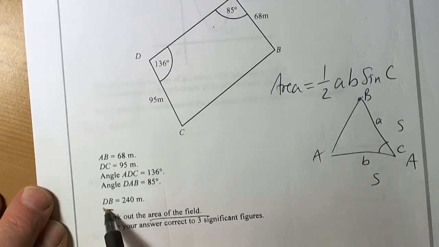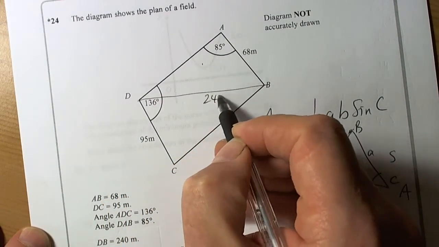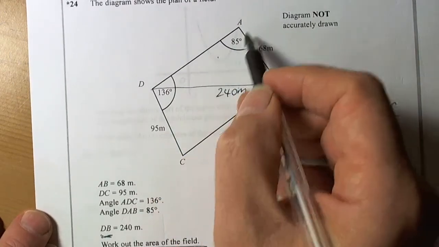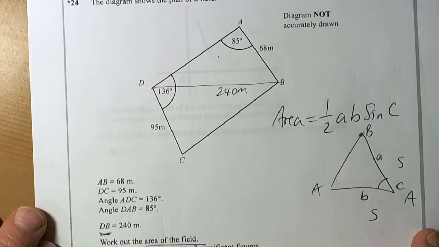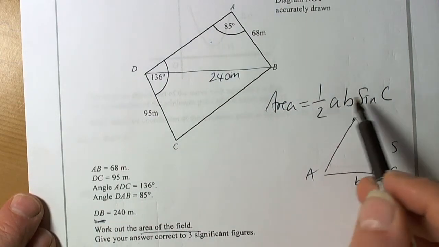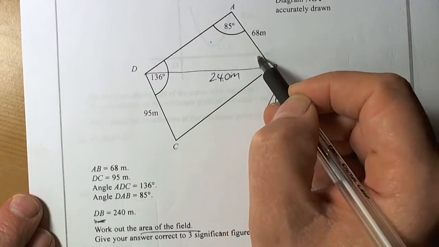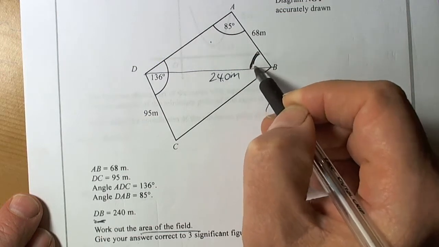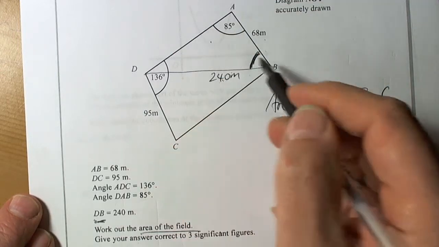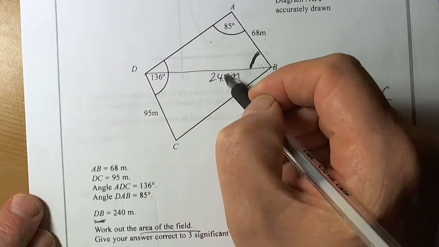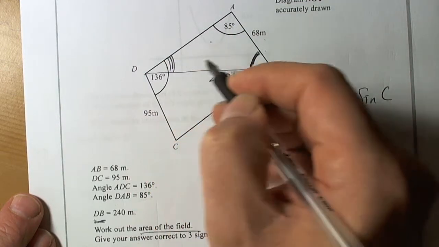They're telling me that the DB length is 240, so of course I can add that onto the picture, 240. Then I can see straight away we do have two triangles. So it'd be useful to work out the area of both of them, add them together, get the total area. This is the formula we want to use. So we need a side angle side triangle. So we've got a side, it would be nice to get this angle here. Then we've got our side angle side triangle to work out the area of that top one. Well, what we can see is we do have a length and an opposite angle, and we do have a length, and we could find this angle here.